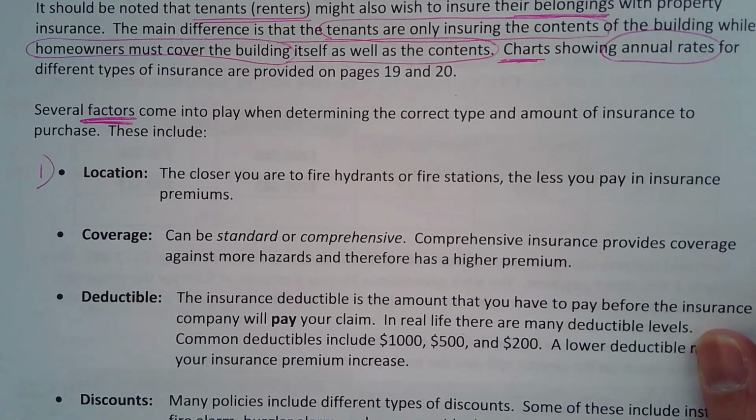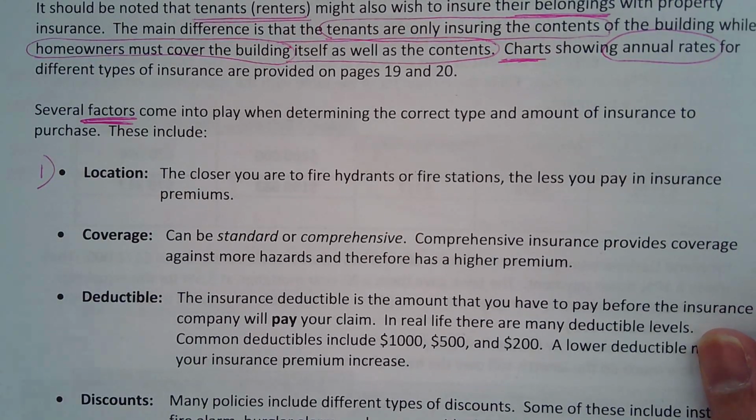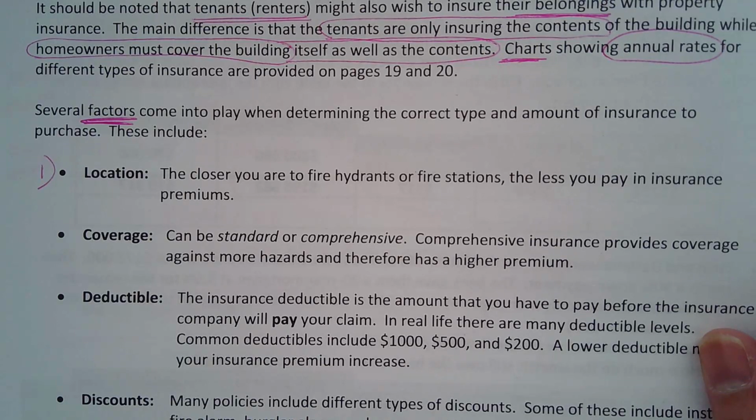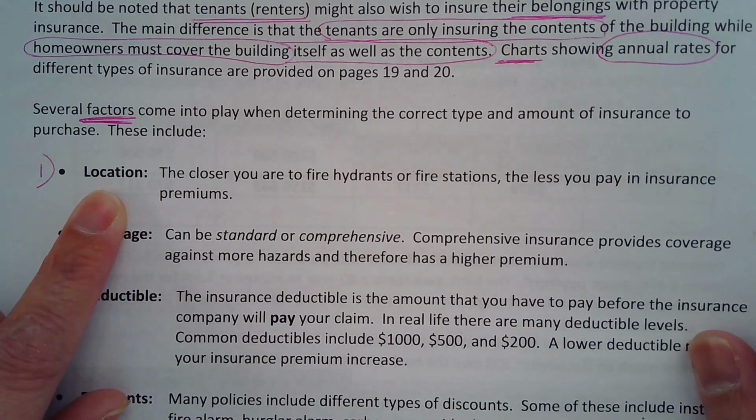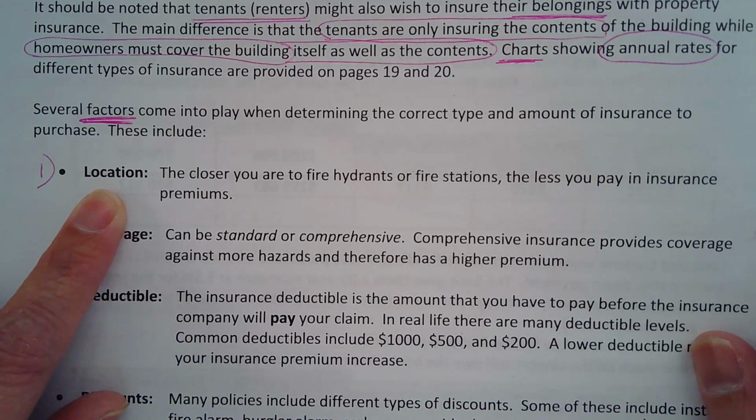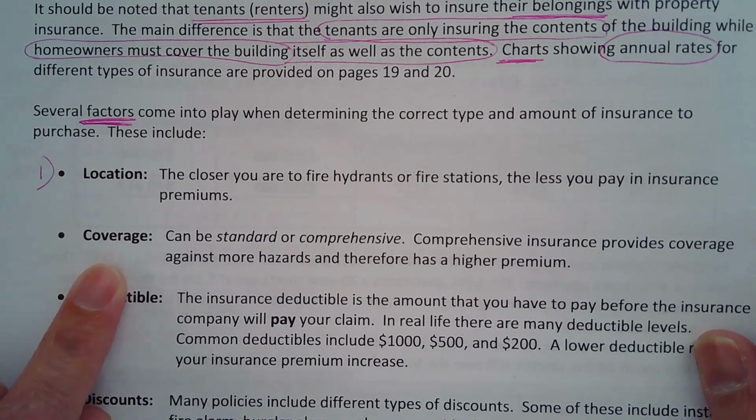It takes time for them to get to your property, and by the time they get there, it takes minutes to damage the whole house. So the damage has already been done. Can you think about that? Location is important. The closer you are to a fire hydrant or fire station, the less money you pay.